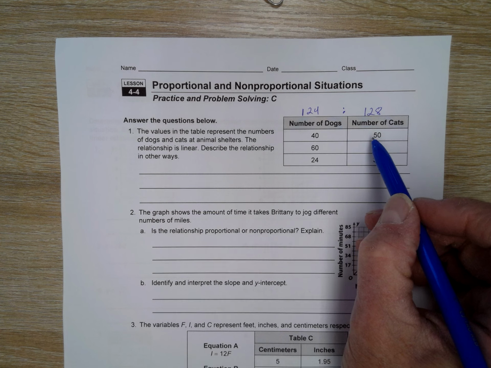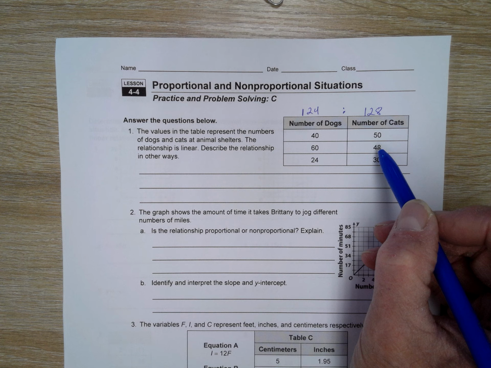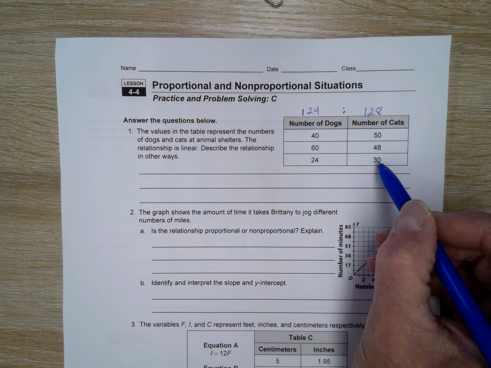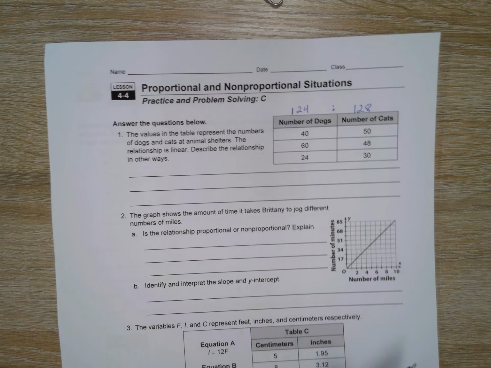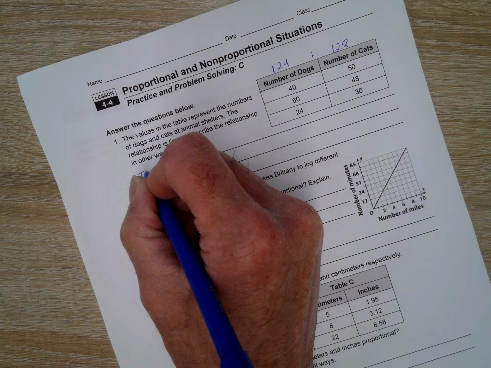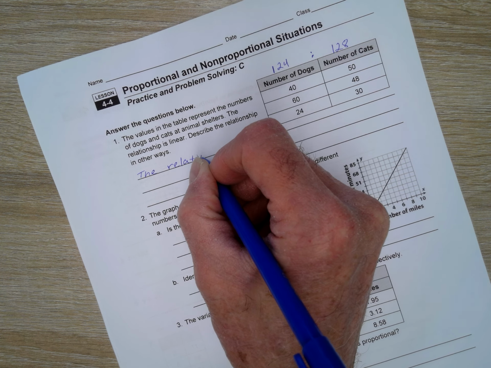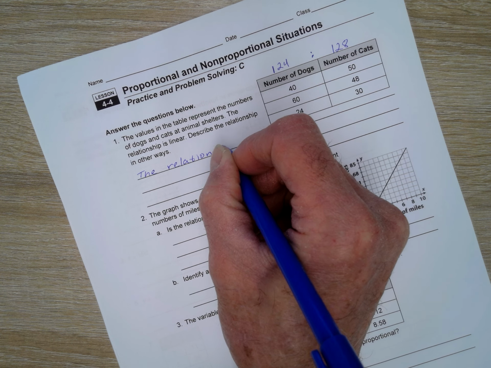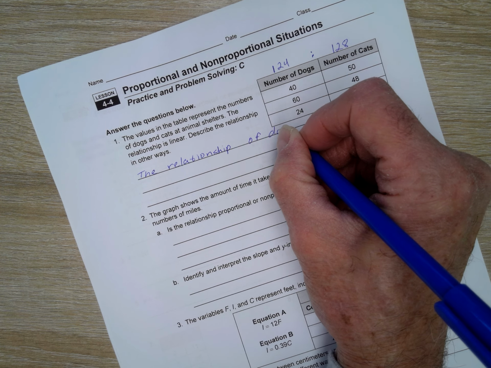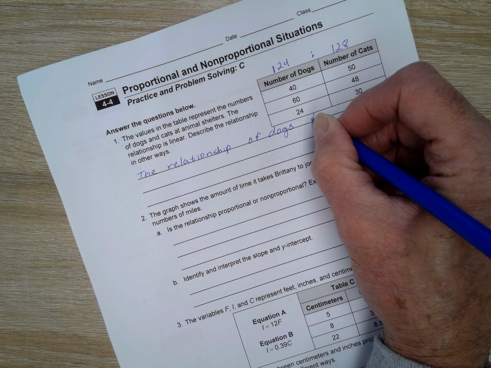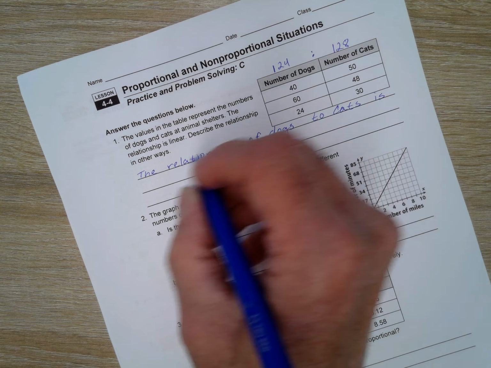Now, if we did it one by one, 5 to 4, 48 to 60, 30 to 24, even then it would be non-proportional. So that's how we're going to describe it. We're going to describe the relationship of dogs to cats is not proportional.